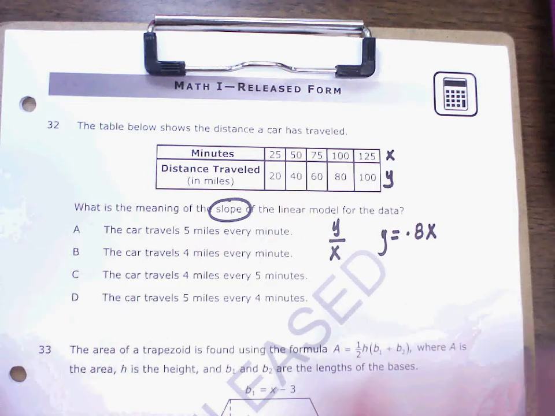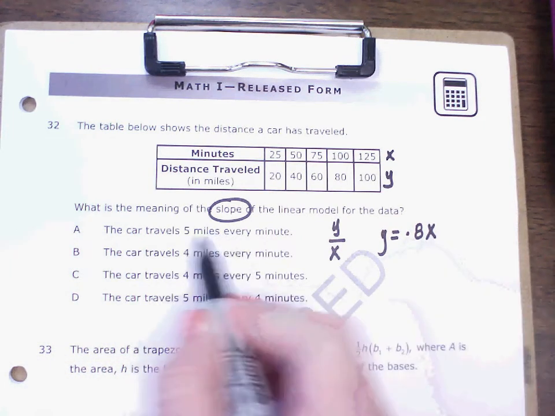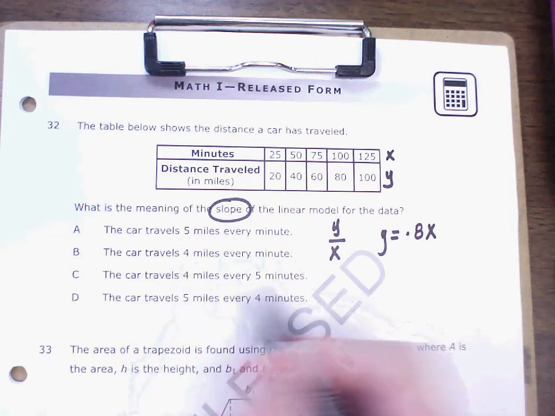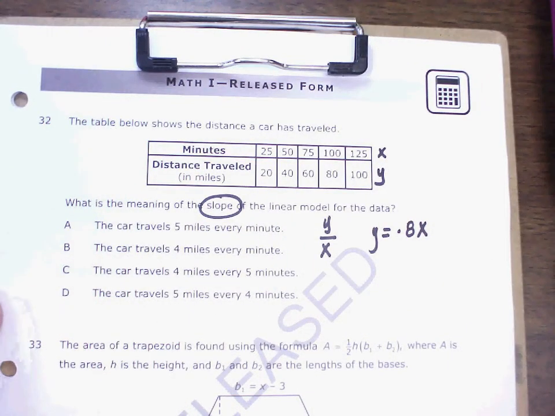So how can I figure out what is what? How can I take 0.8 and change it to 5 per minute or 4 per minute or 4 every 5 minutes or 5 every 4 minutes? What can I do? Somebody said it. Who said it? Change it into a what? Thank you very much. Change it into a fraction so you can see your rise over your run. Very good. And what is 0.8 as a fraction?